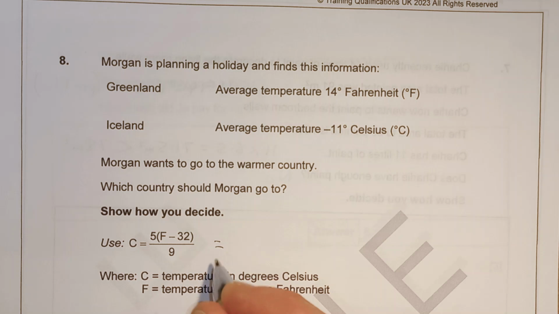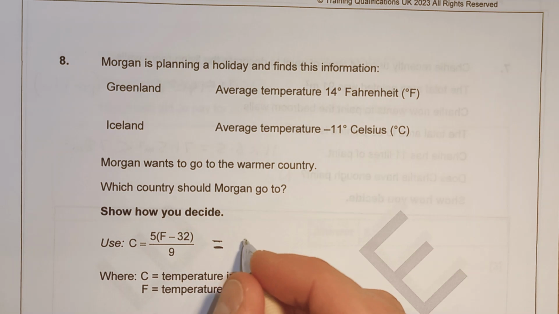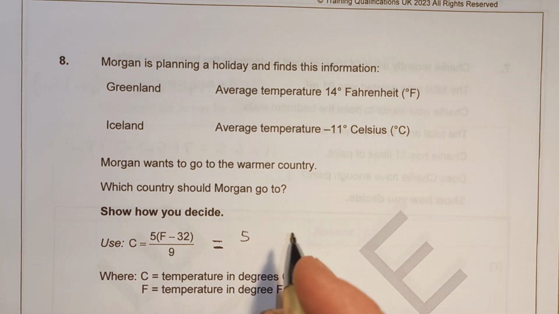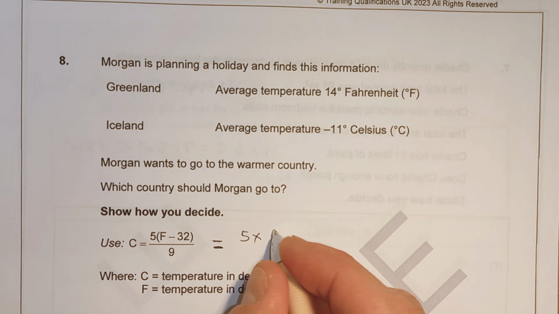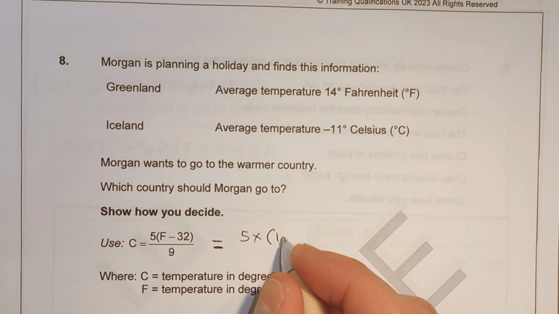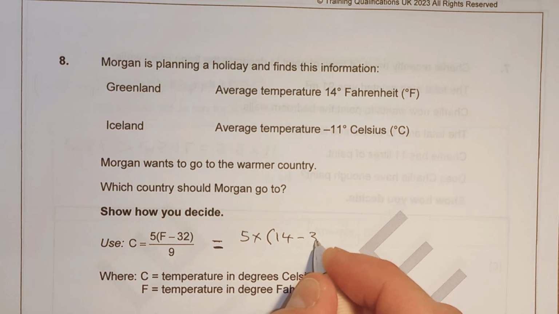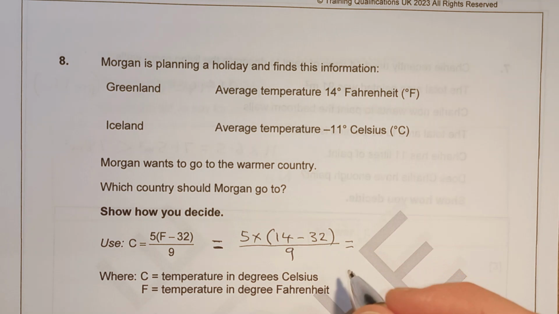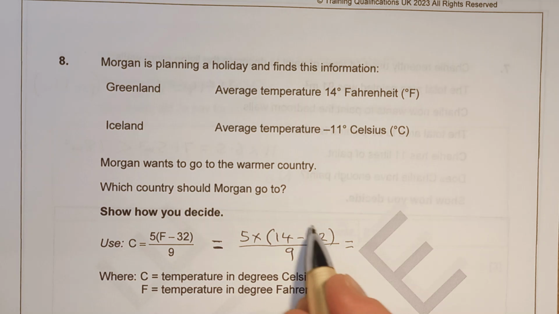So I'm going to just substitute my value for F first of all. So we've got 5. Remember, a number next to a thing means that we multiply, but I'll keep my brackets there. F is now 14 minus 32. Everything else stays the same. Now the first thing we need to do is the bit in brackets.